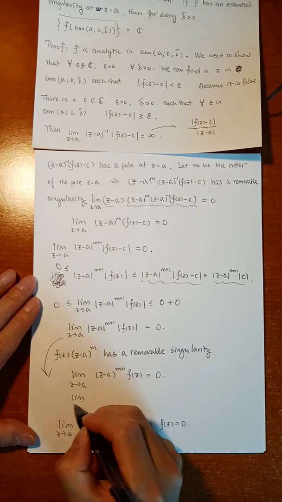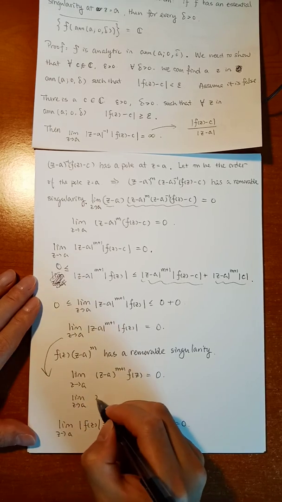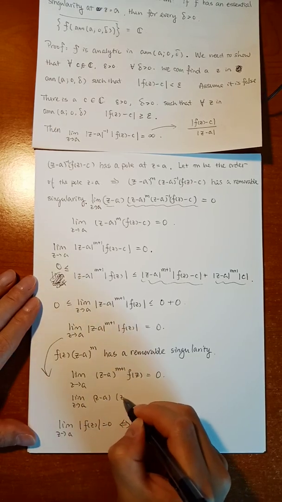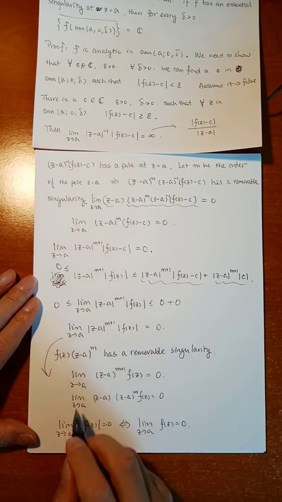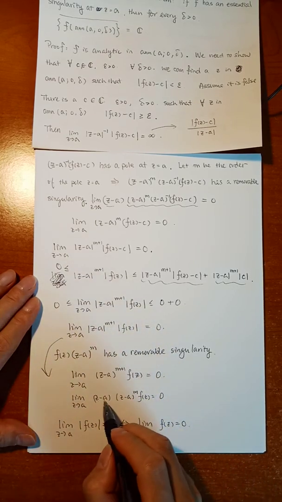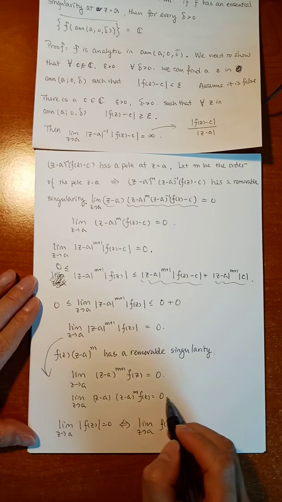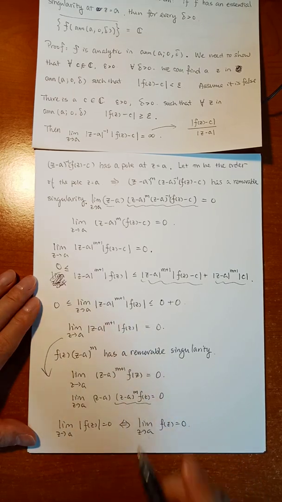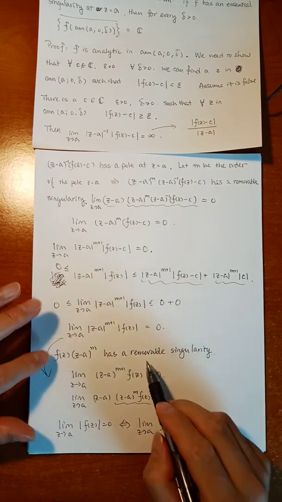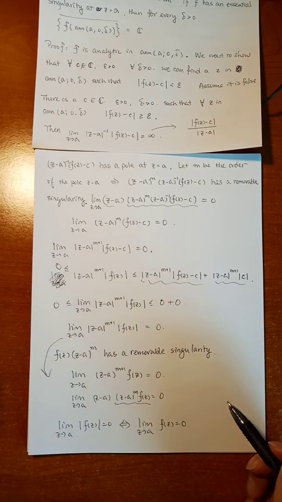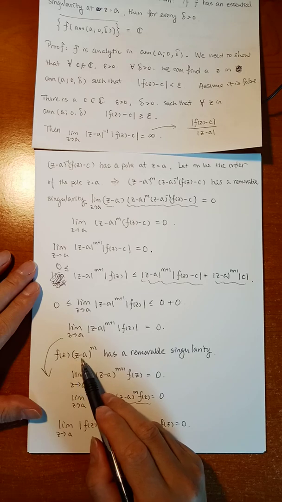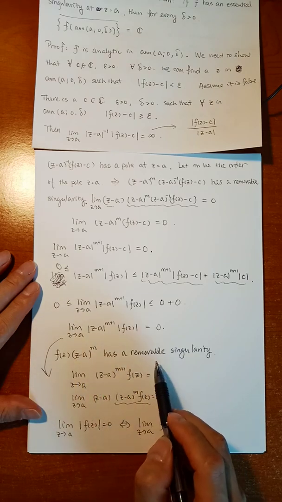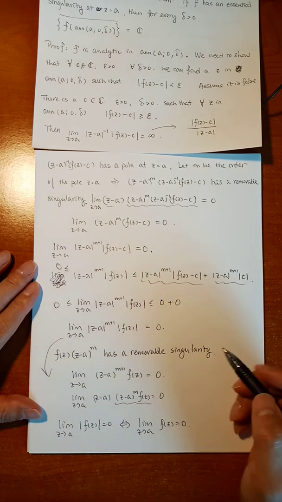We had a characterization to say that if such a statement is correct, (z minus a) times g of z goes to 0, then this one has a removable singularity at a. So that's why we get this one. Well, f of z times (z minus a) to the m's power has a removable singularity, then what does it tell us?